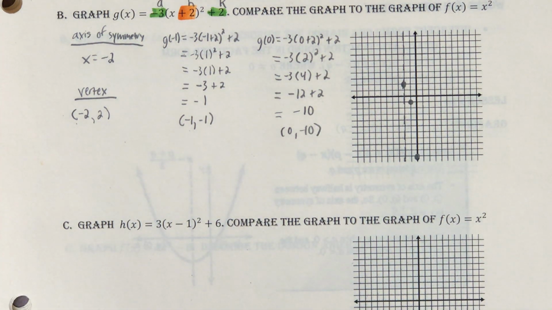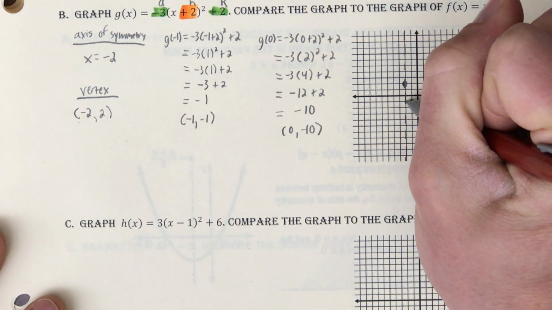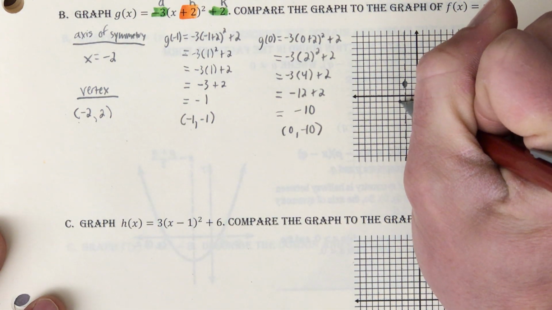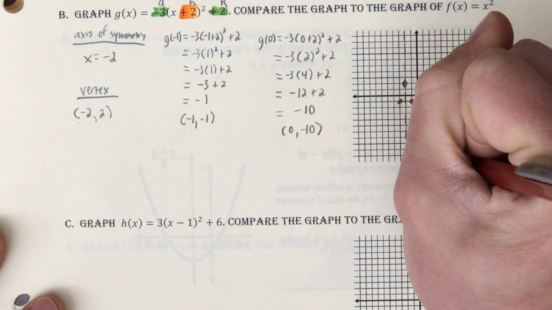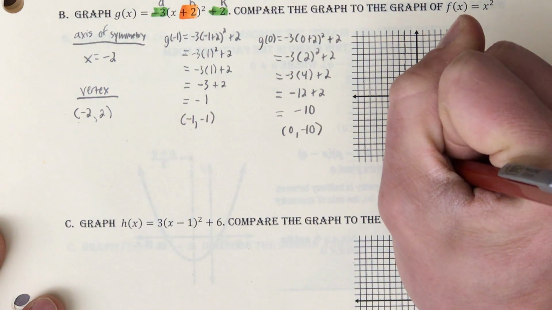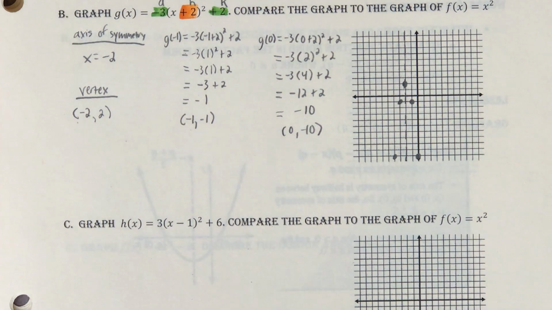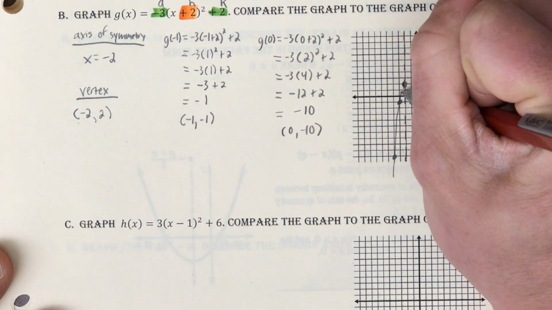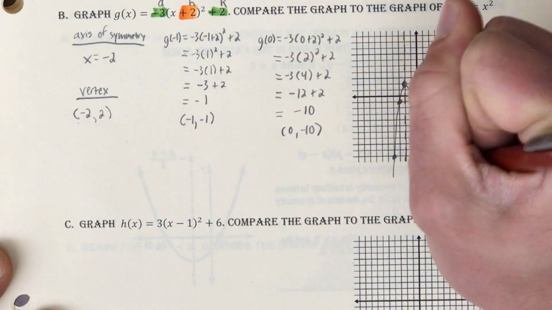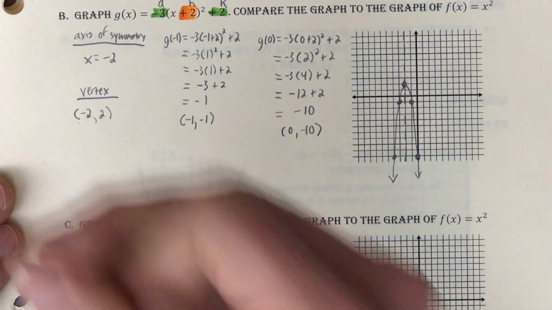So now that I've got that drawn, now I need to mirror these 2 points across. So again, this one was 1 to the right, so I need to go 1 to the left of the axis of symmetry and stay even with that point. Same thing on the bottom one. That was 2 to the right of the axis of symmetry, so I need to go 2 to the left of the axis of symmetry and stay even with that point. So now I've got my parabola, so I need to draw that. So I'm going to draw as smooth a curve as I possibly can. Arrows at each end.